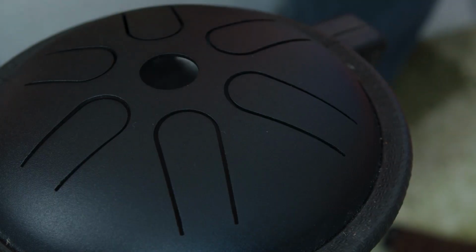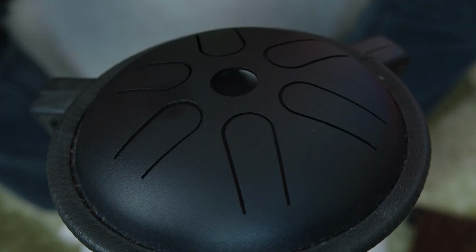So an example of a tuned percussion instrument, or what we like to call a pitched percussion instrument, is something I like to call a tongue drum. So this was a lovely gift that I got for my birthday, and I do enjoy playing with it. But it also produces a pitch.